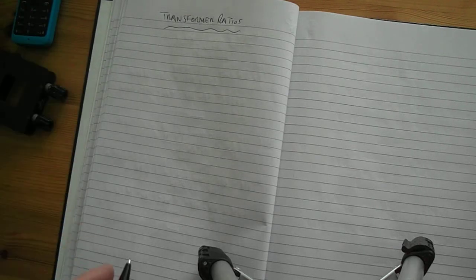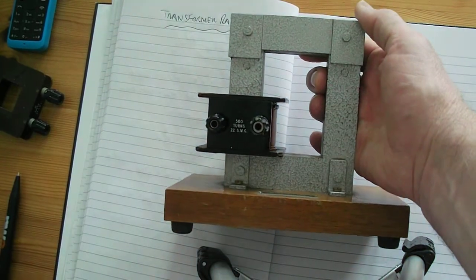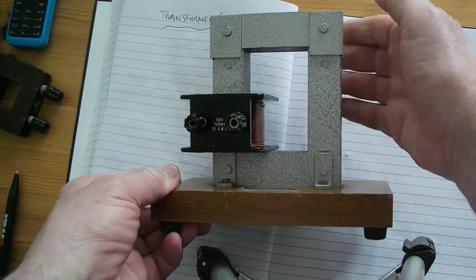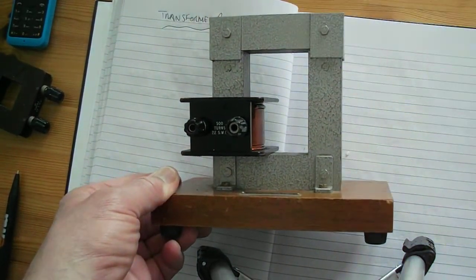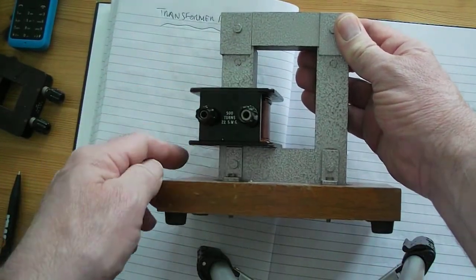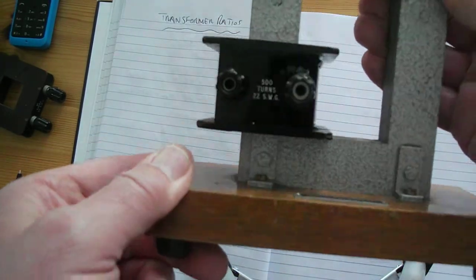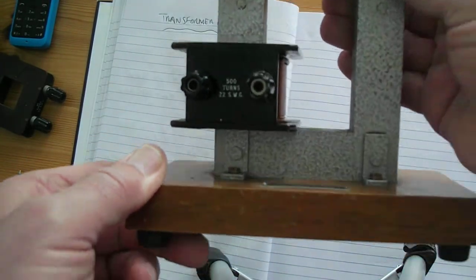Okay, hello everybody, and here we are again going to talk about transformer ratios today and how to work out voltages and currents in the primary and the secondary of a transformer. Here's our little transformer model from yesterday, and as you can see I've got a coil on the primary and that actually says 500 turns. I don't know whether you can see that clearly.